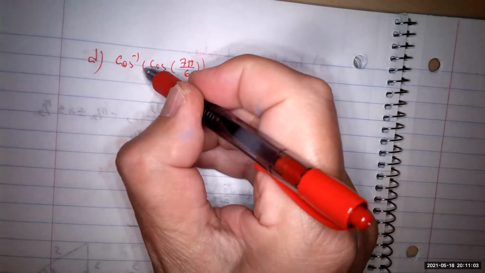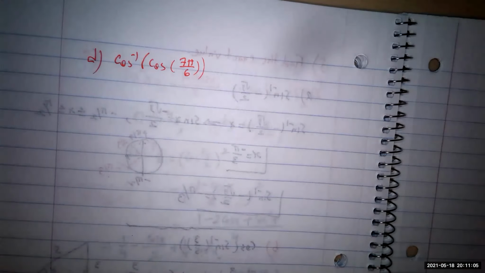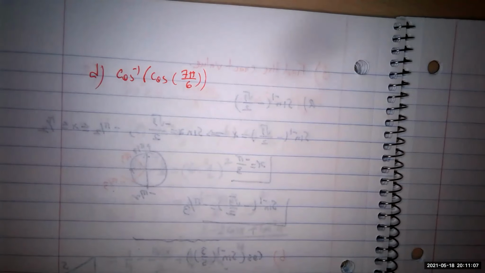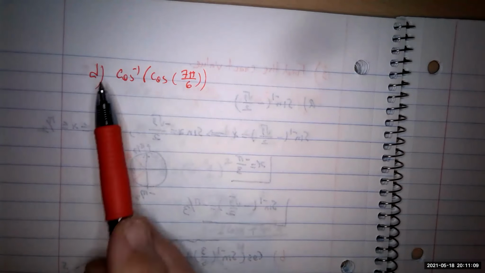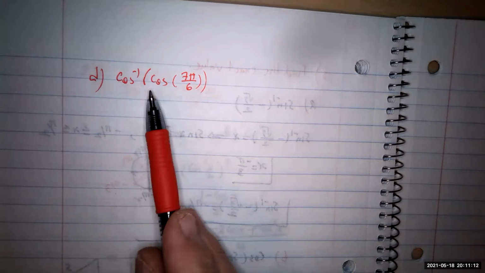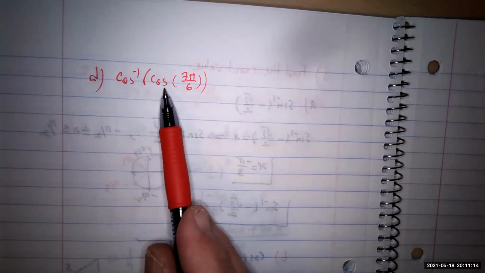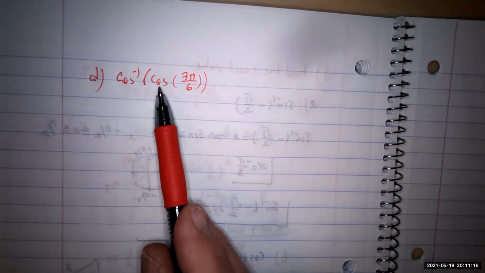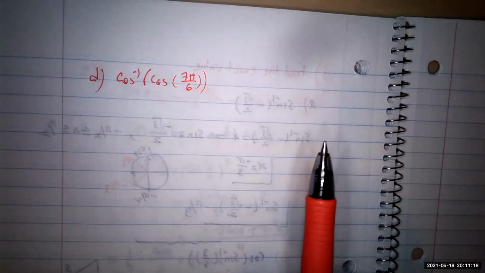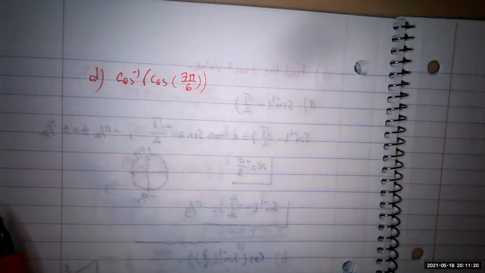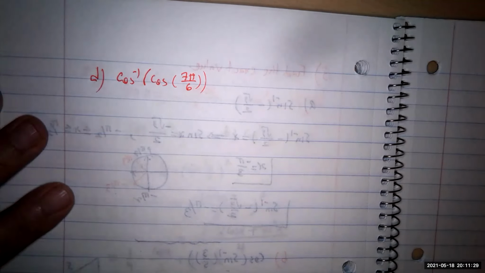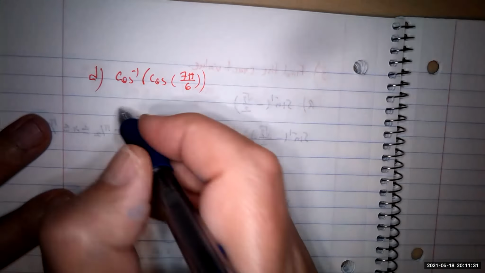Some people quickly answer this one as 7 pi 6, but not all the time, because this is a kind of opposite operation. You see, cosine inverse of the cosine. Cosine inverse of the cosine of an angle must be the angle. But you've got to be careful because of the range that we're going to have. So you've got to be patient to get this one first.